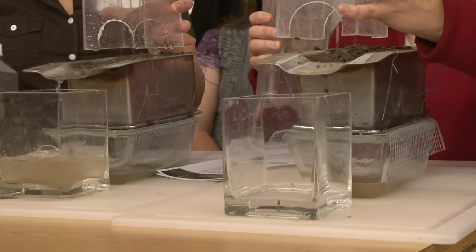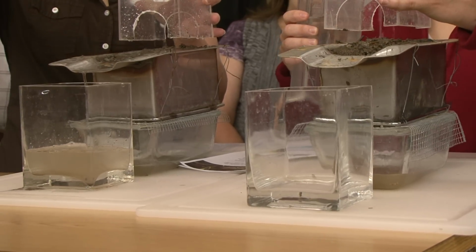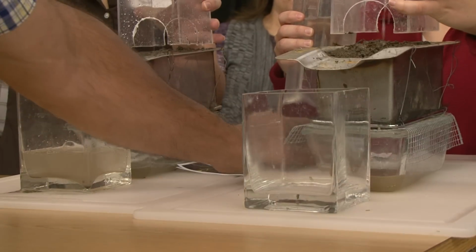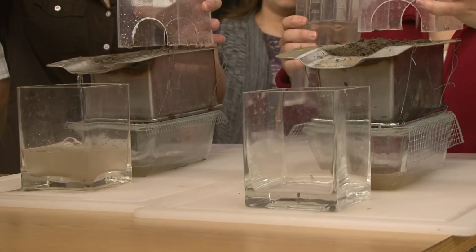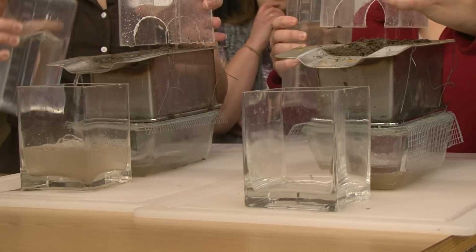Okay. You heard Charles talk about aggregate stability. Which one do you think has more aggregate stability? The one on the left, okay? That one's been tilled to death.